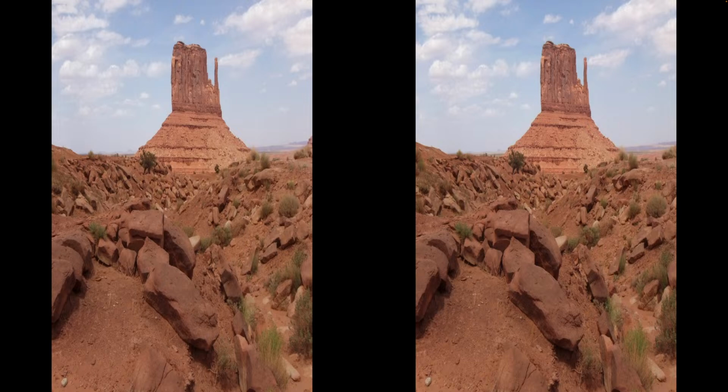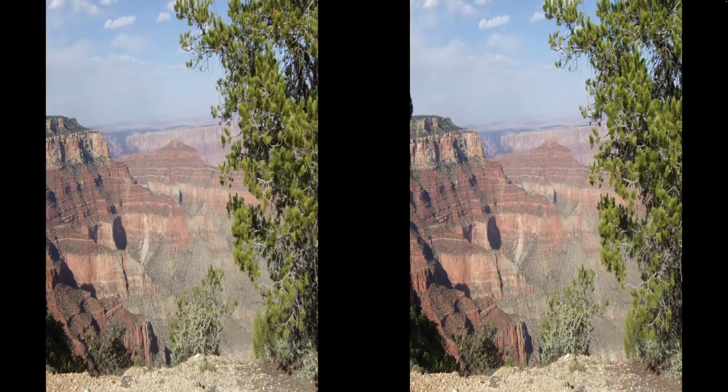And this is Monument Valley, right? Monument Valley, yeah. It's technically a Navajo tribal park. And this is the north rim of the Grand Canyon.